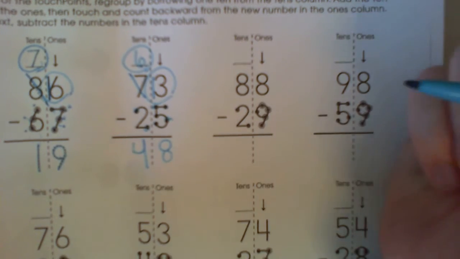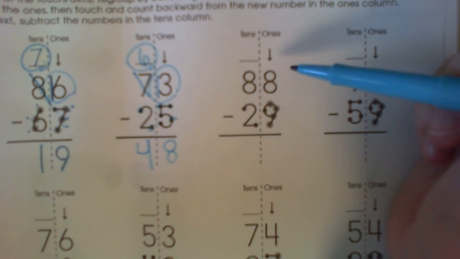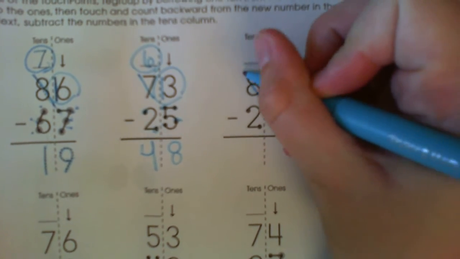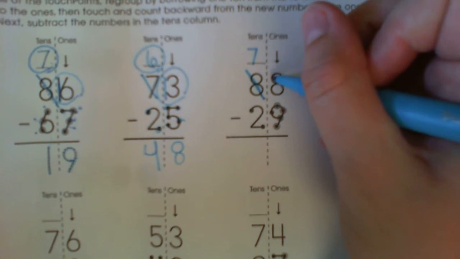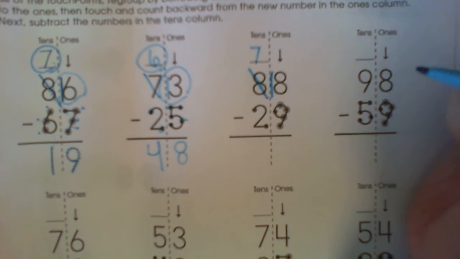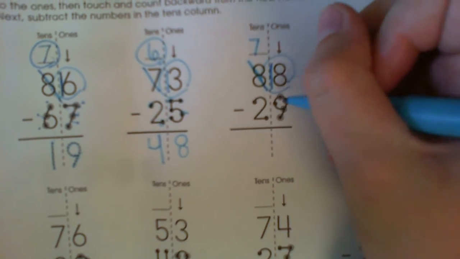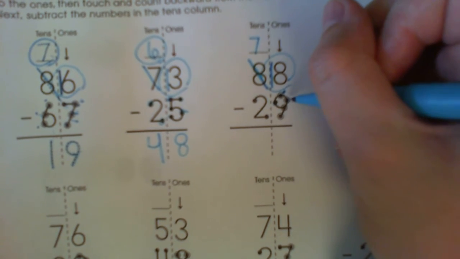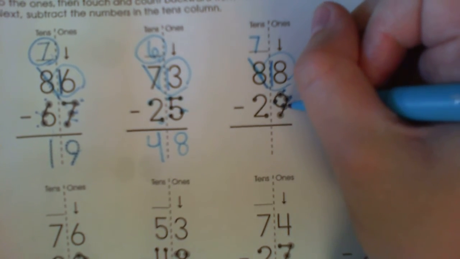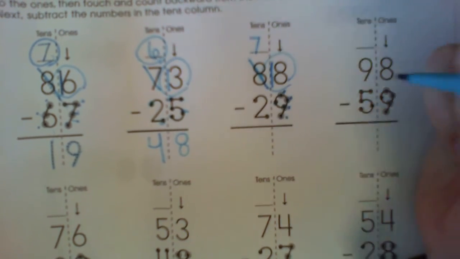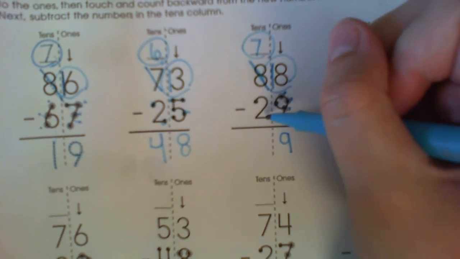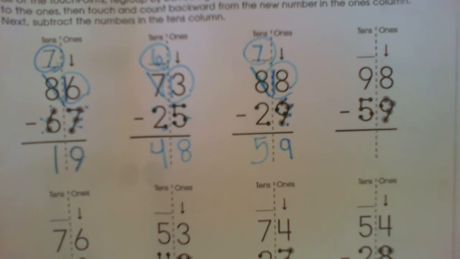88 minus 29. 9 is a larger number than 8. We cannot take 9 out of 8, so we need to borrow a 10. 8 will become a 7, and 8 will become an 18. 18, 17, 16, 15, 14, 13, 12, 11, 10, 9. Then 7, 6, 5. 88 minus 29 is 59.